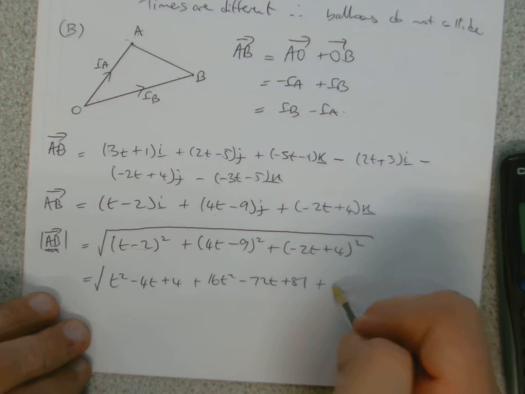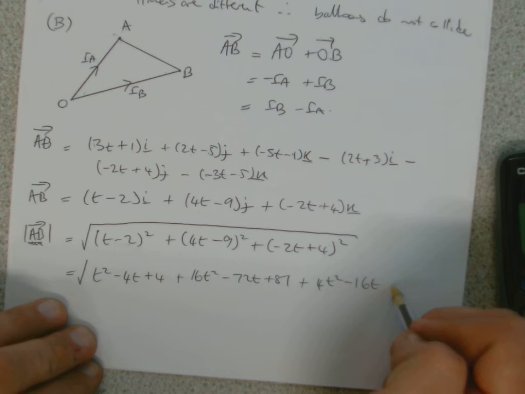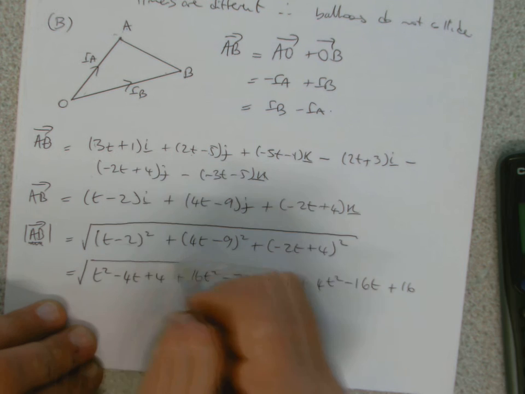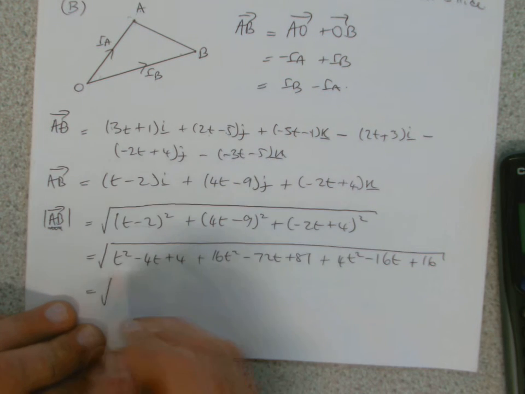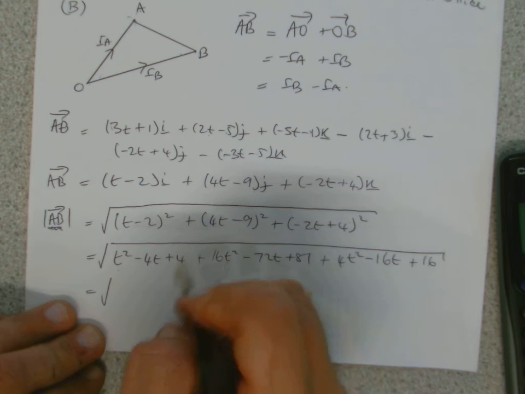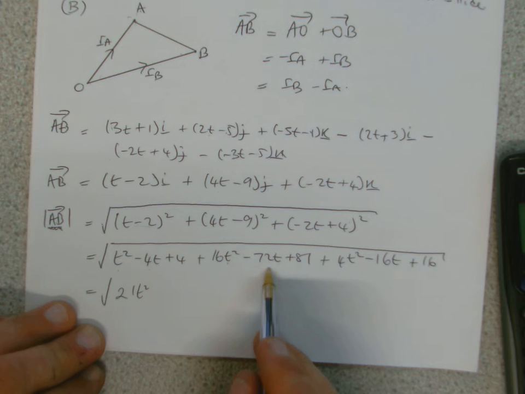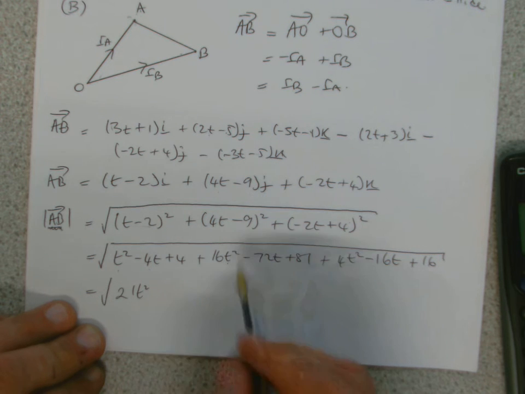And then this bracket squared, plus 4t squared minus 16t, okay, plus 16. Alright, so I've foiled 3 brackets there. This then becomes t squared, 16t squared plus 4t squared is 21t squared, minus 4t minus 72t minus 16t is minus 92.